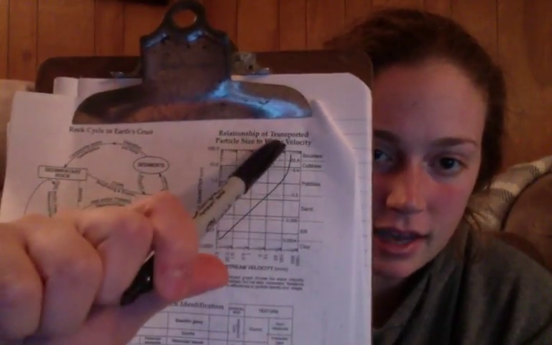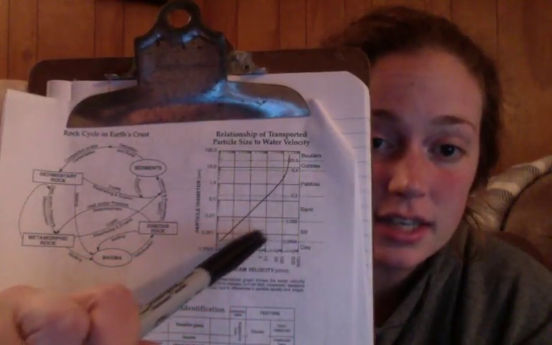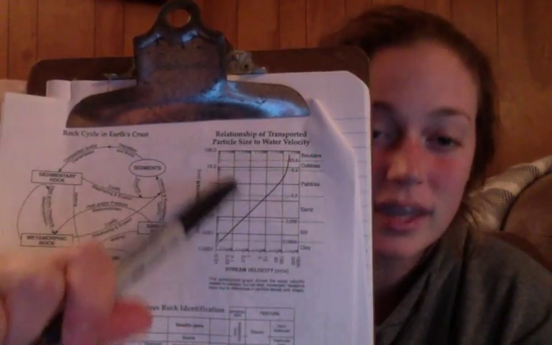Then we went into deposition. Deposition is the dropping of your particles. Why does this happen? It happens because your agent of erosion slows down. And how do you know this? Well, this chart tells you. We need a really high stream velocity to carry boulders, cobbles, etc. As this line starts decreasing, my stream velocity starts decreasing, so it can't carry the larger particles. So important to remember: your larger particles fall first, smaller particles last.